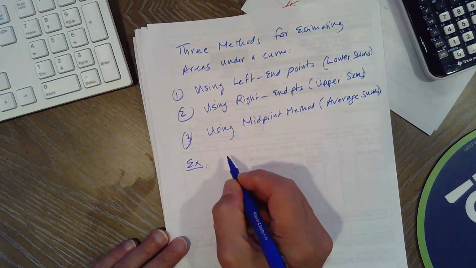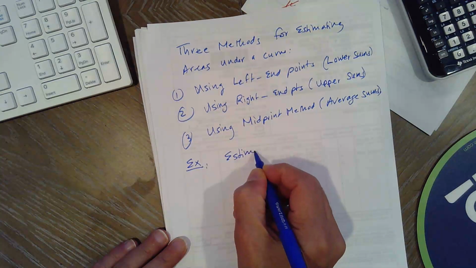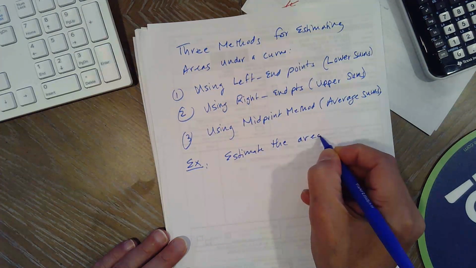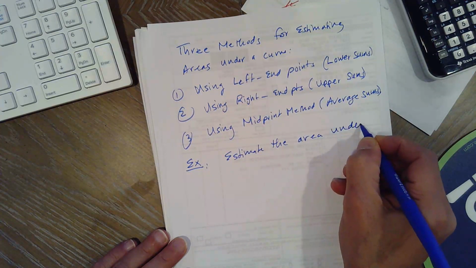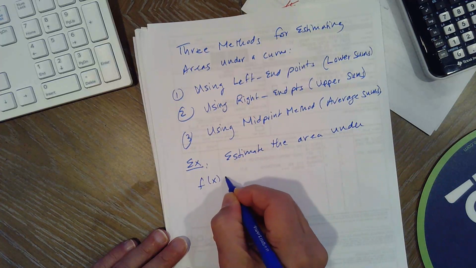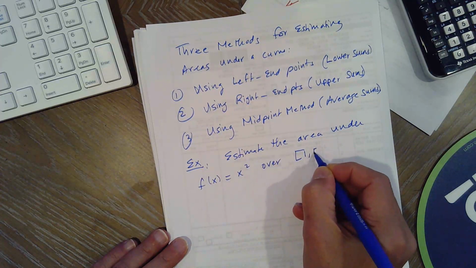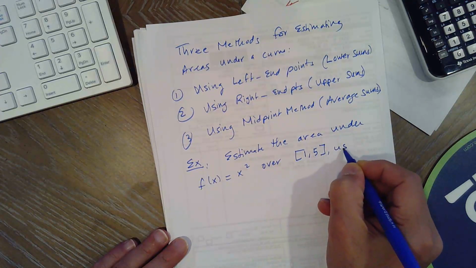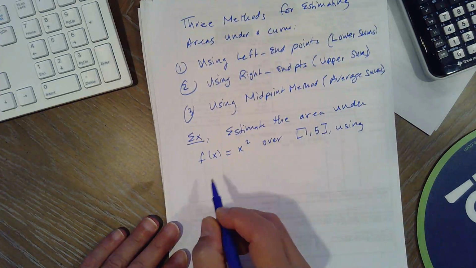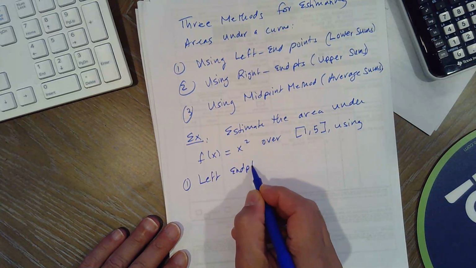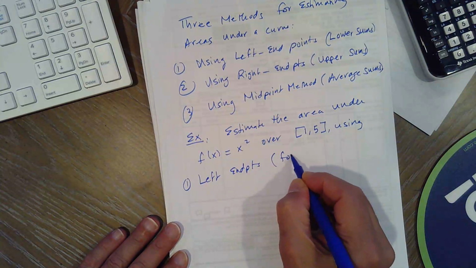So if I say estimate the area under the curve, f of x equals x squared over the interval 1 to 5, using the first method, left endpoints, and 4 subintervals.